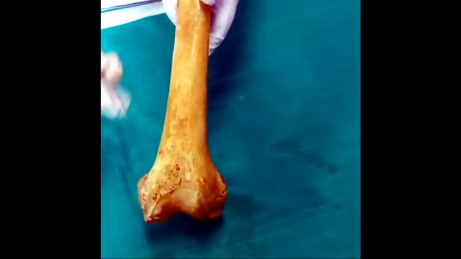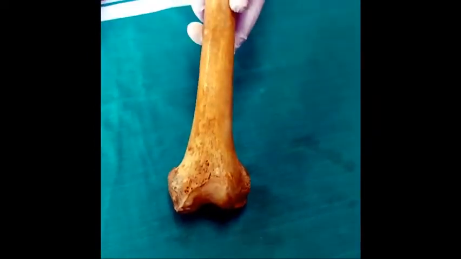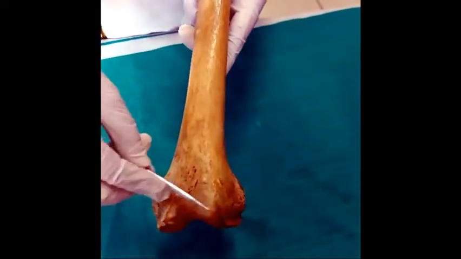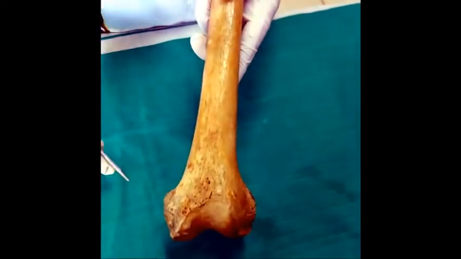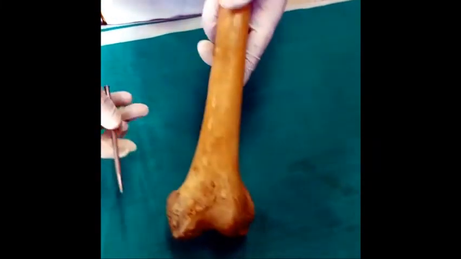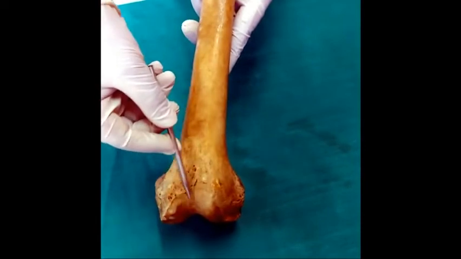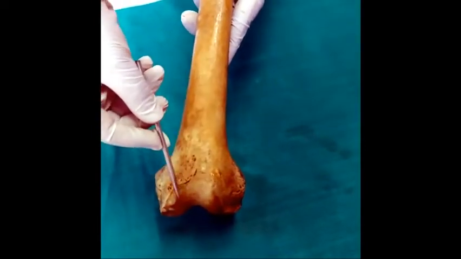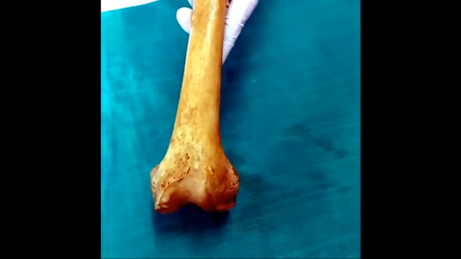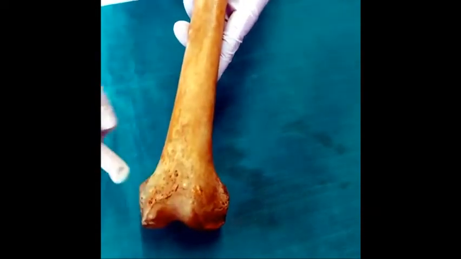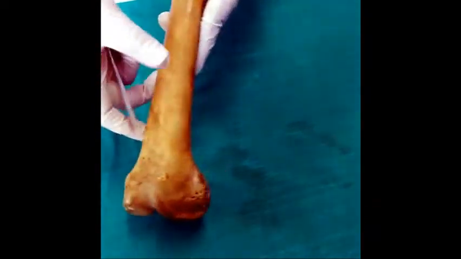Now we have finished the shaft of the femur, the anterior attachments and posterior attachments. Now let us understand the lower end of the femur. Anteriorly, the medial condyle and lateral condyle are continuous with a saddle-like continuation which articulates with the patella to form a saddle joint. So that is the anterior smooth side.